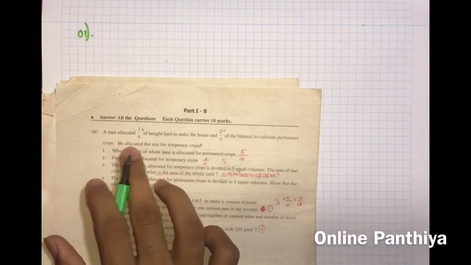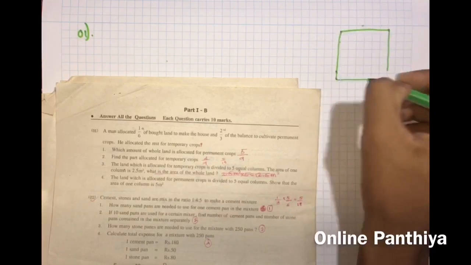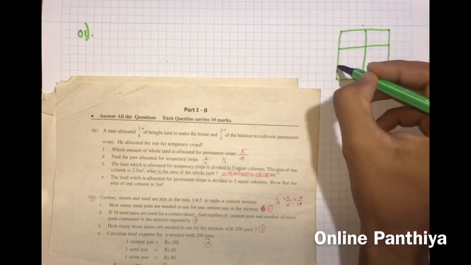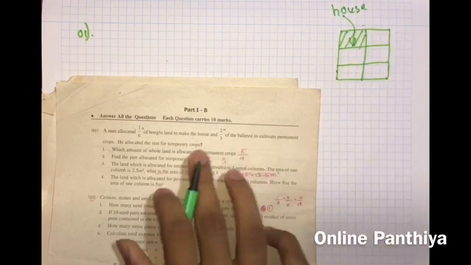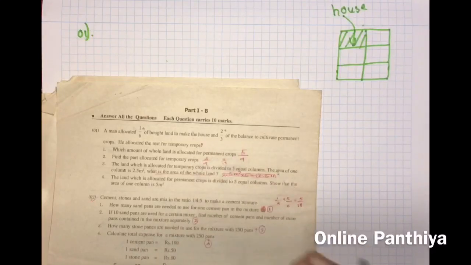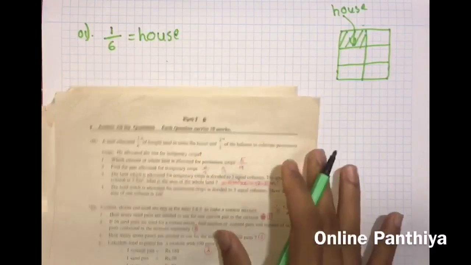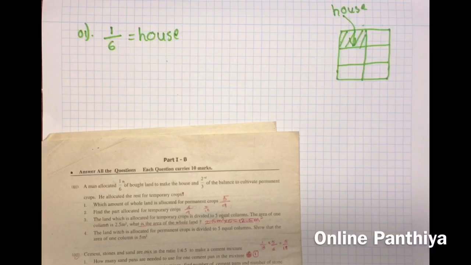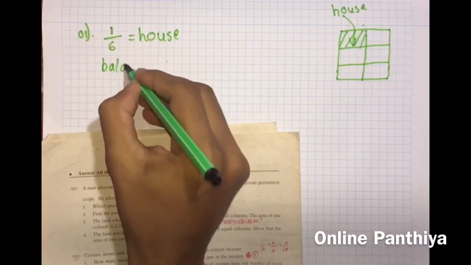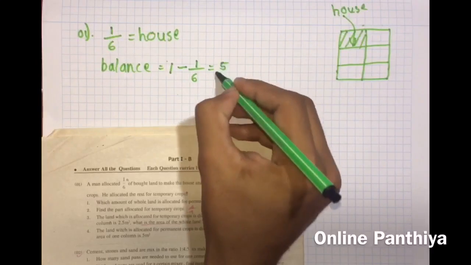They say a man allocated 1/6 of bought land to make the house. That means you should have 6 equal parts. So I divide this into 6 equal parts, and out of this, one part is allocated for the house. Now you know the fraction for the house is 1/6. To find the balance, you take the whole land as 1, and from 1 you subtract 1/6. That gives you 5/6.